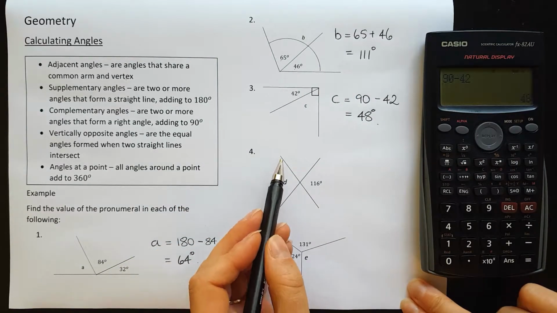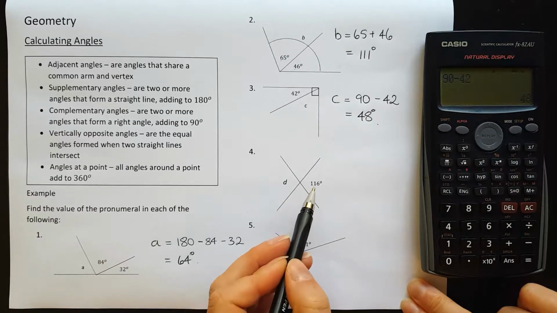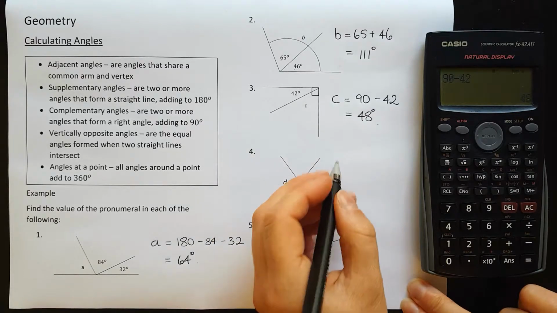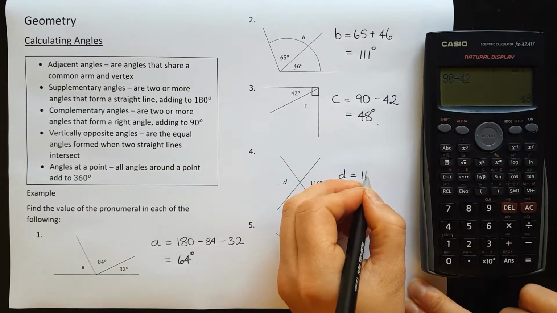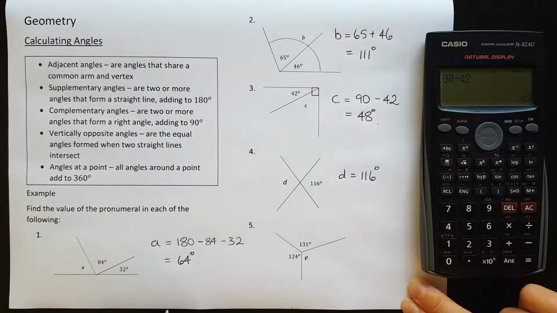Question 4, two straight lines crossing over make vertically opposite angles, meaning that those angles have to be equal. So there's no calculation that needs to be done. All I need to do is say that D is equal to 116 degrees because they're vertically opposite.